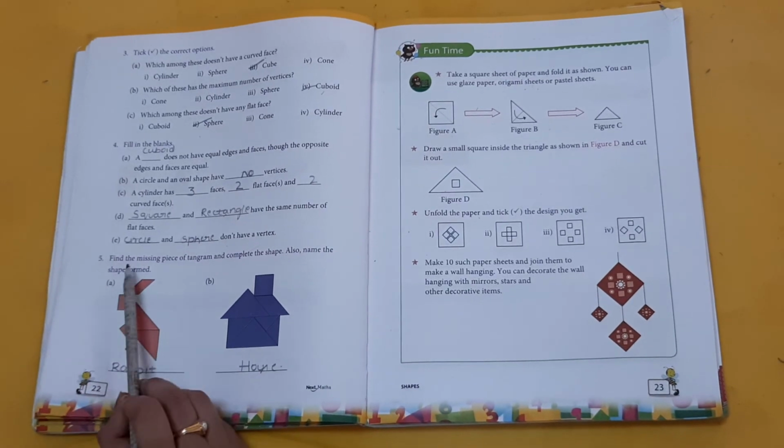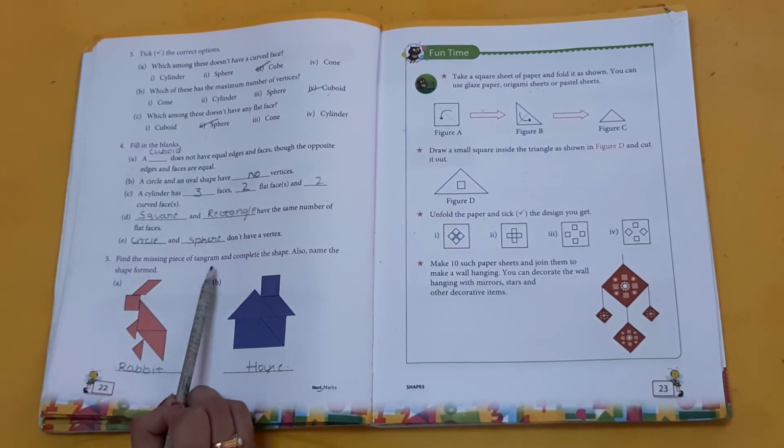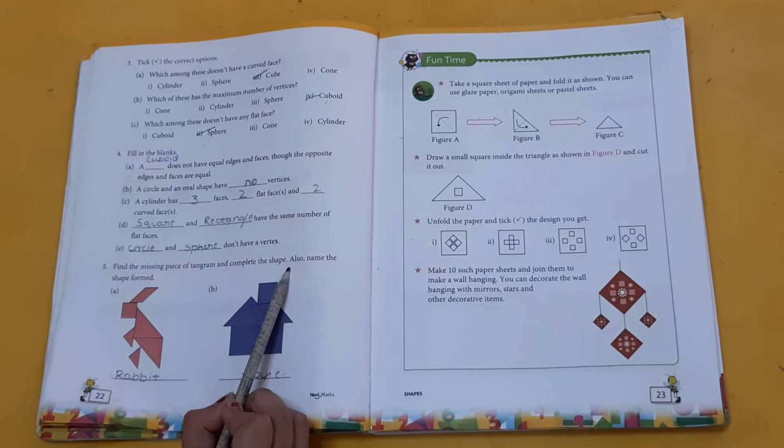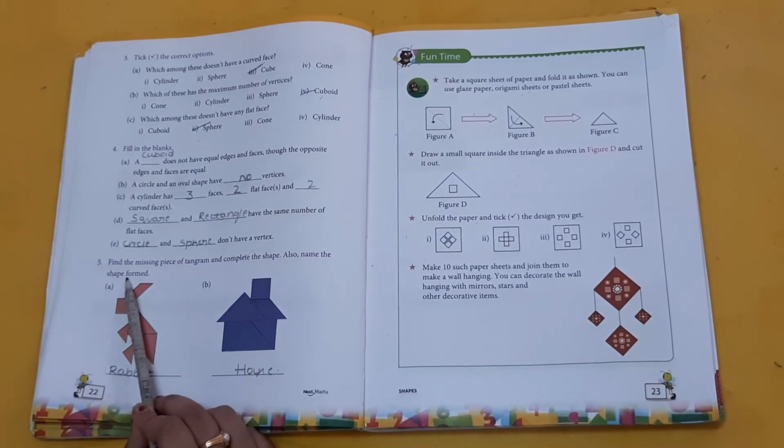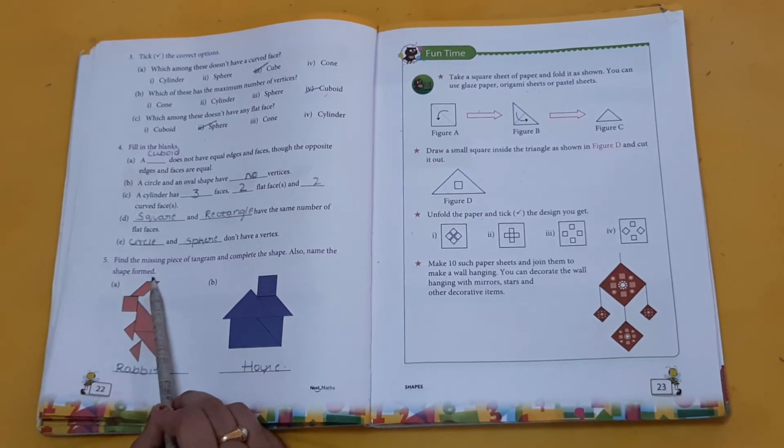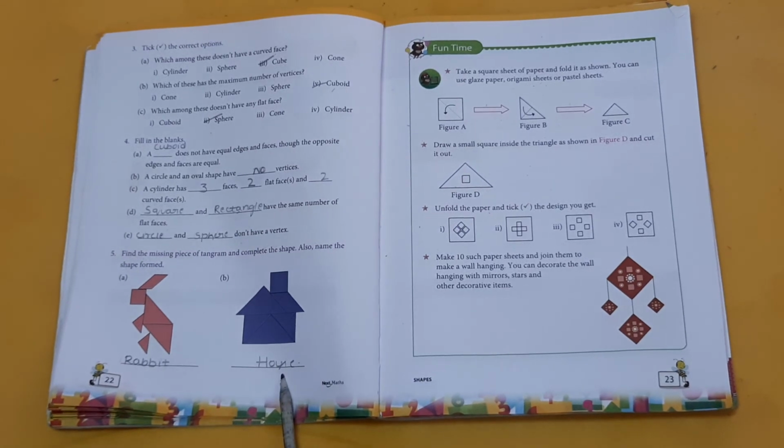Fifth question. Find the missing piece of the tangram and complete the shape, also write the name of the shape formed. Rabbit house.